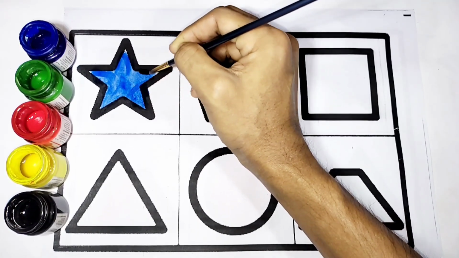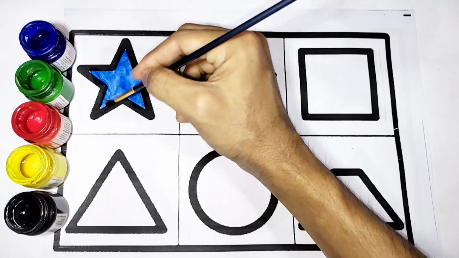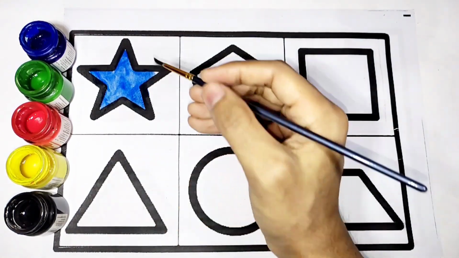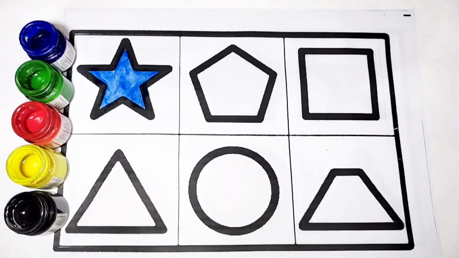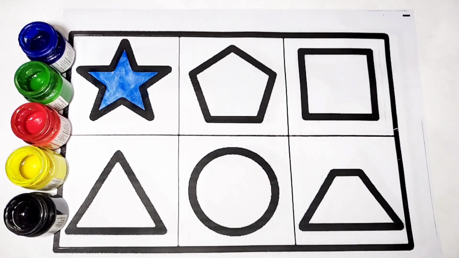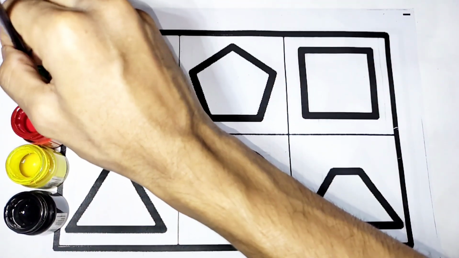Kids, the next one is pentagon. The shape of pentagon, and now we are using the color of green. Now we are using the color of green.